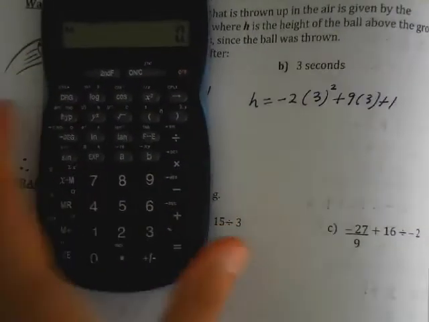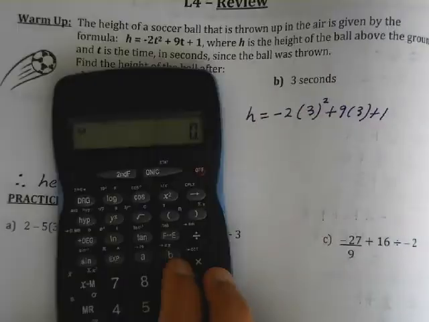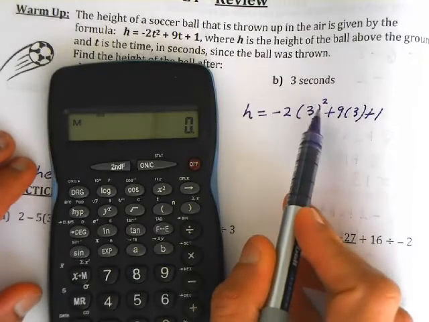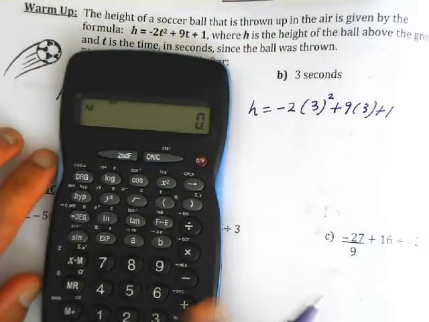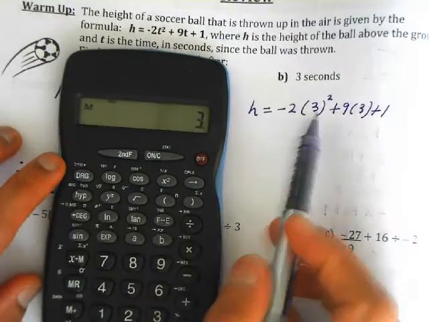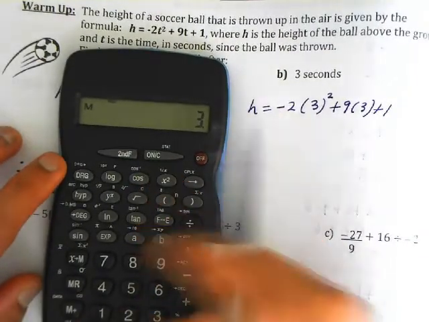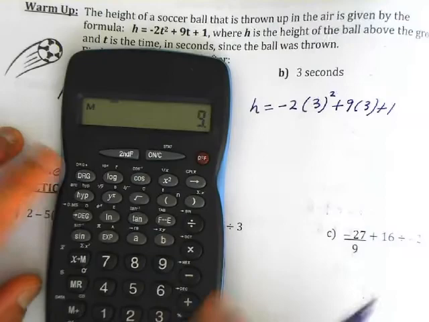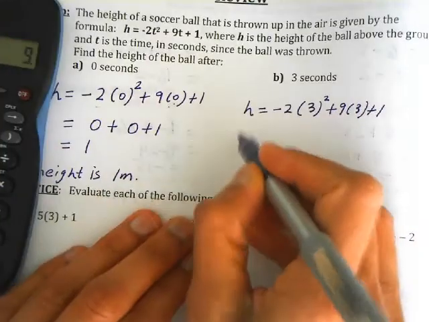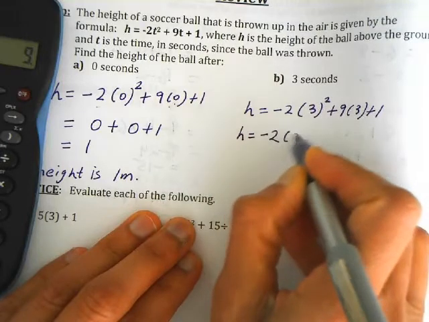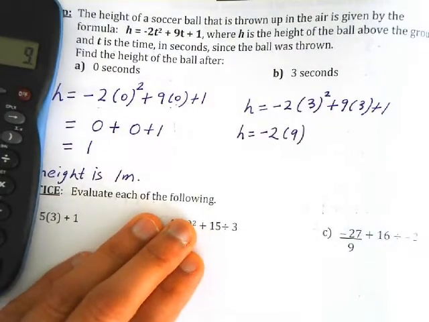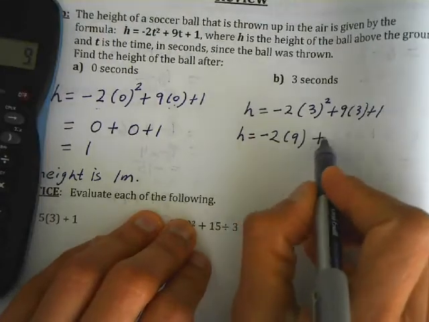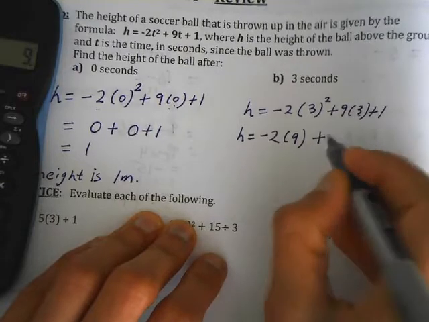So what we do, I'm going to show you. We're going to do brackets first, right? 3 exponent 2. So I'm just doing 3 times 3. Exponent 2 means you do 3 times 3. I get 9. Got it? So I'm going to do one step at a time. So I did exponents first for this one. And here I can just leave it like this for now.